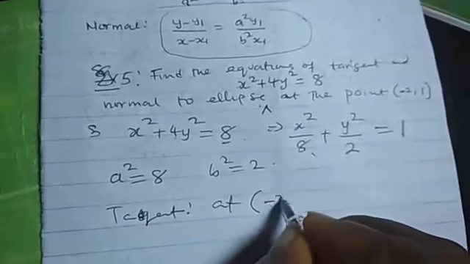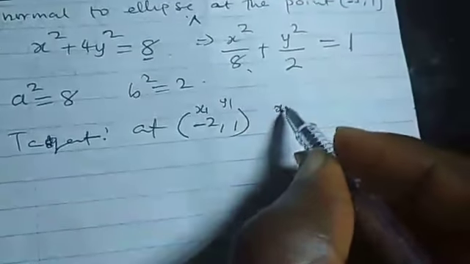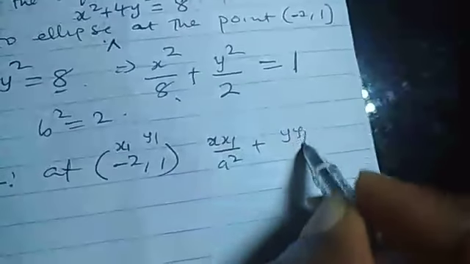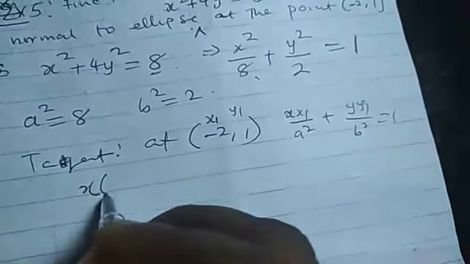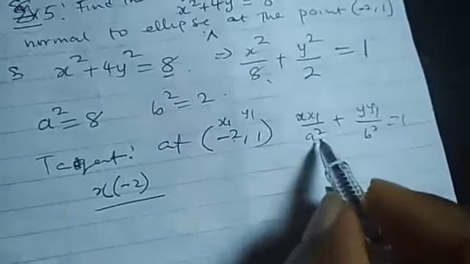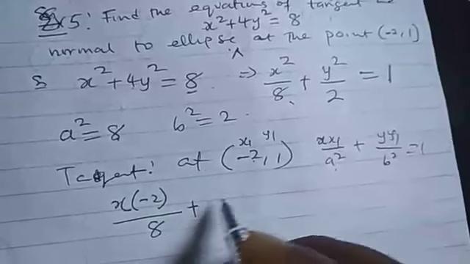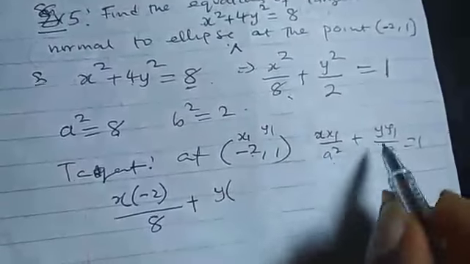Tangent at (minus 2, 1). So this is our x1, this is our y1. Remember, the formula is here. The formula is x x1 over a square plus y y1 over b square equal to 1. So this is x times x1. Our x1 is minus 2 over a square. This is our a square, which is 8, plus y times y1.